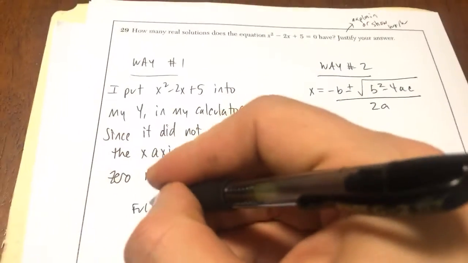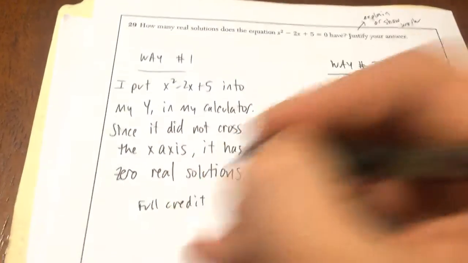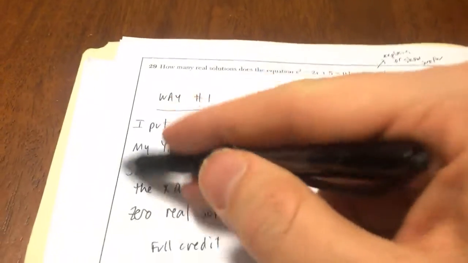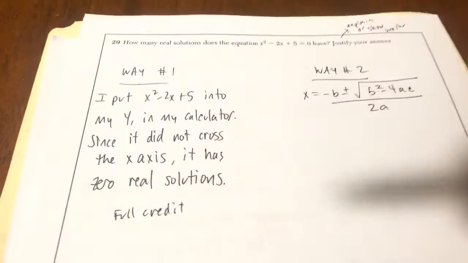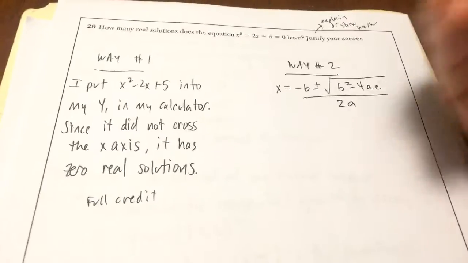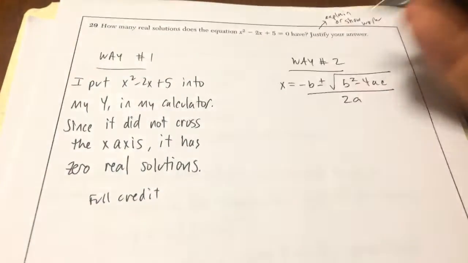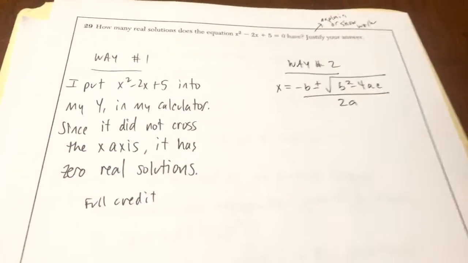This would give you full credit because you are communicating with the grader a complete process of what you did. You understood what it's asking you. You didn't do it algebraically, but you still got your answer.